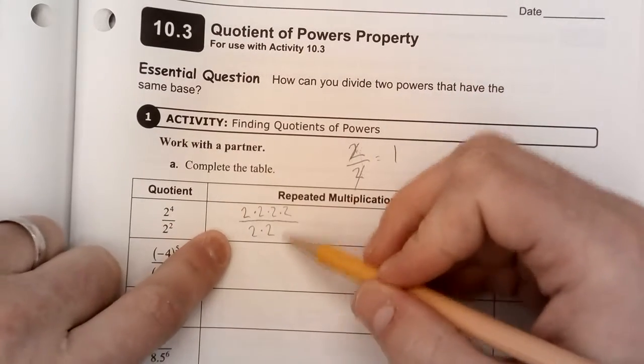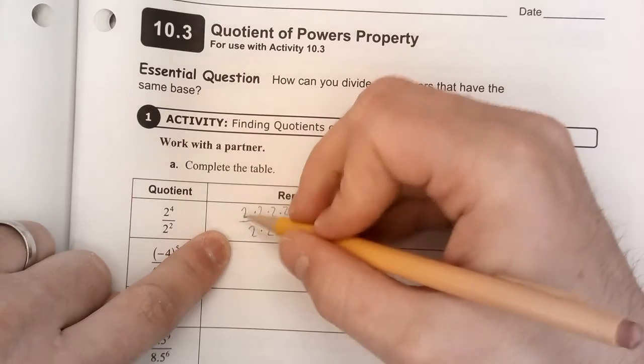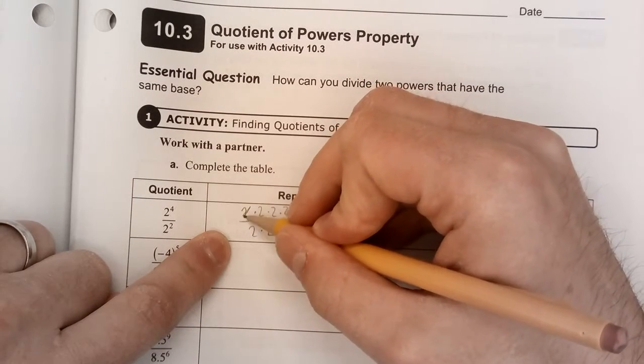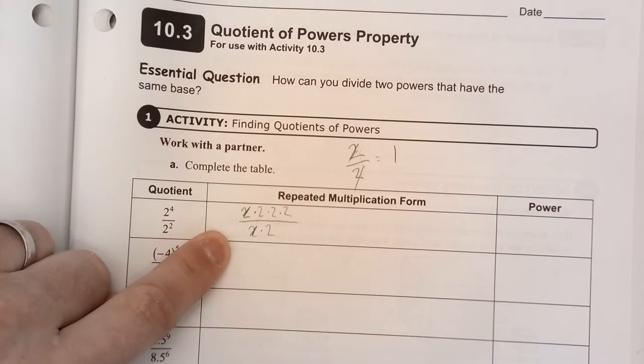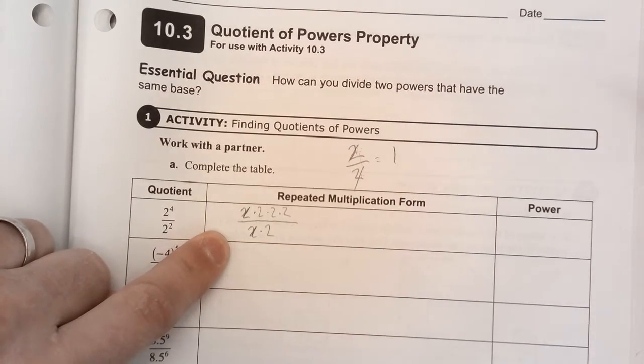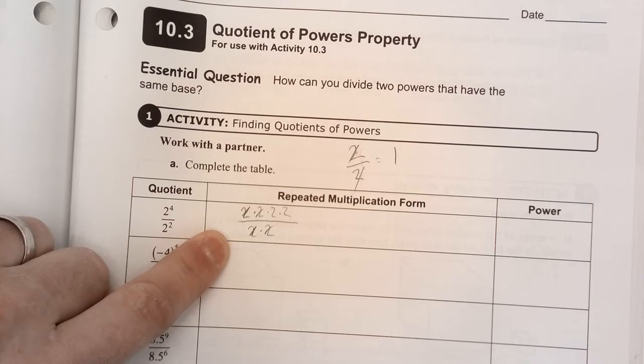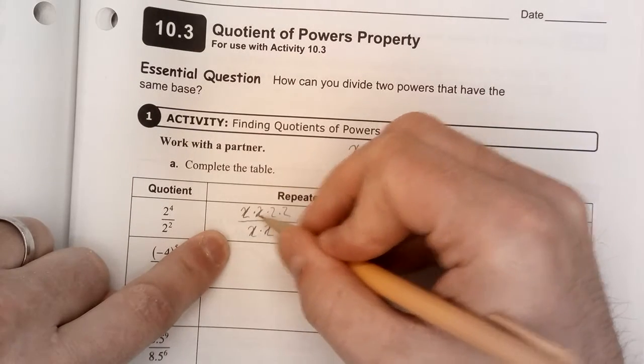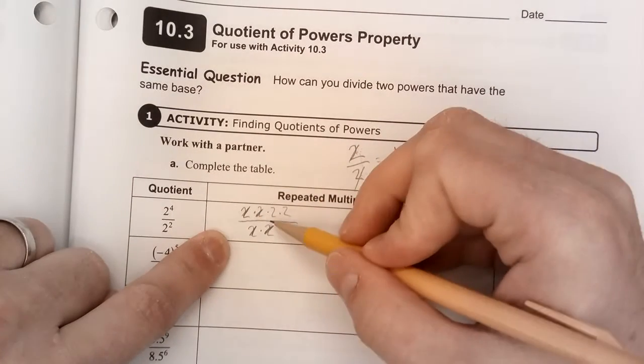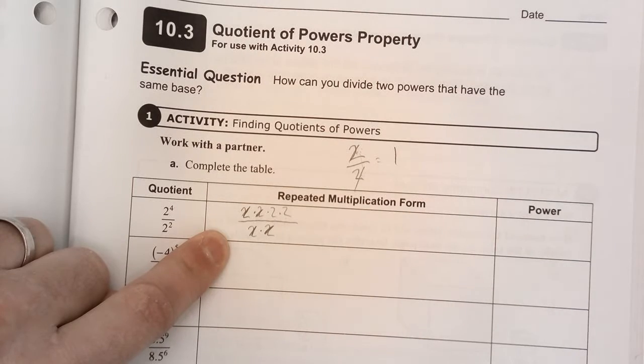So that's what I'm going to do down here. I have a 2 in the numerator and a 2 in the denominator. 2 divided by 2 is 1. Cancels out. 2 divided by 2 again is 1. It cancels out. And I'm left with just 2 times 2.